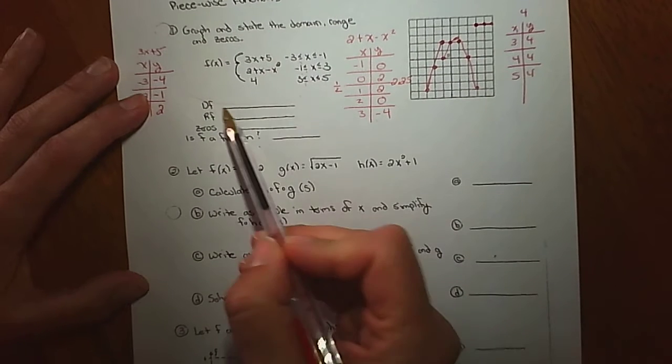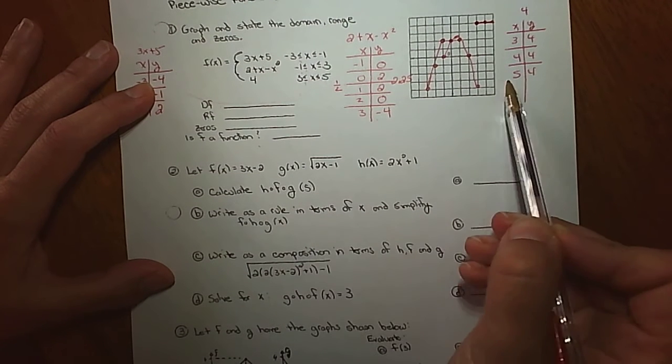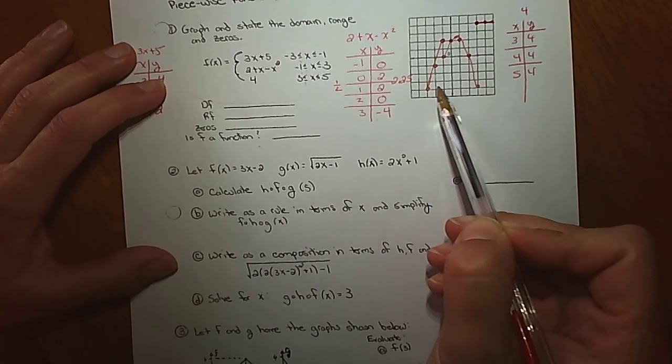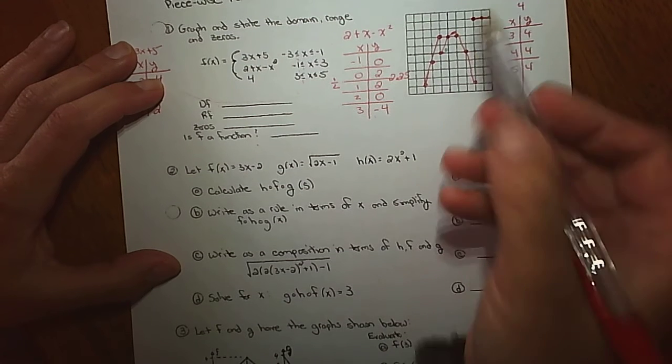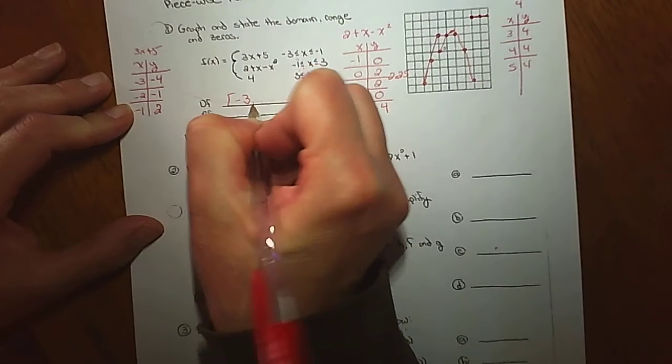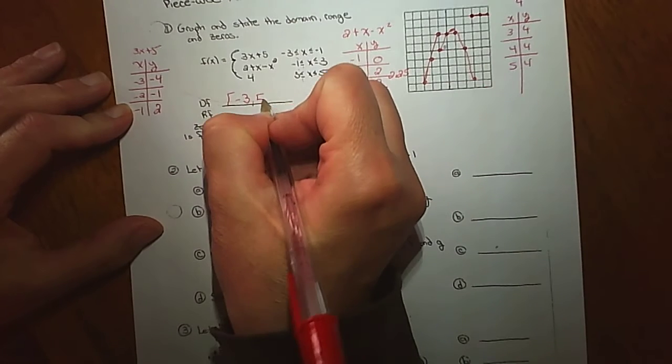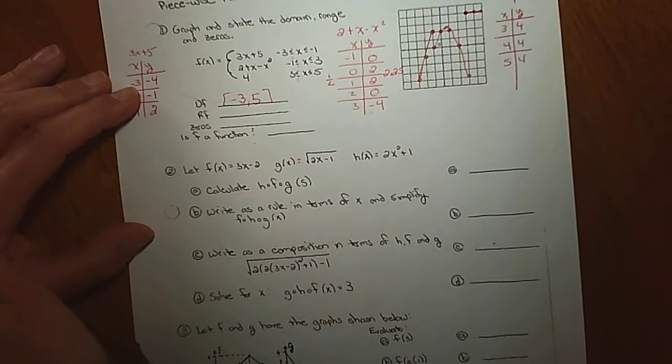All right, the domain. So domain means from left to right. So we start here. And it looks like we go all the way to here. So we start at -3, and we go all the way out to 5. That's my domain. Now my range is special.